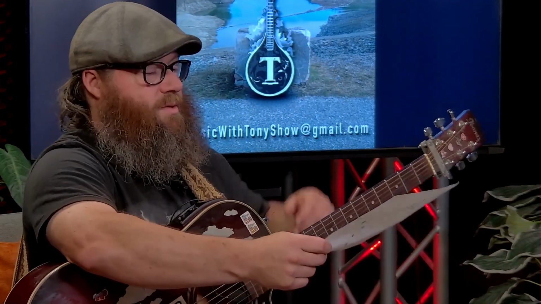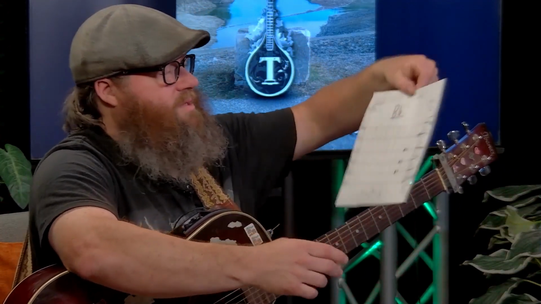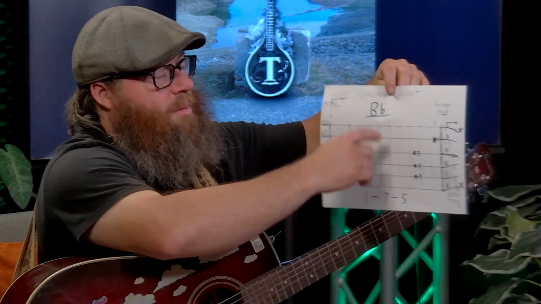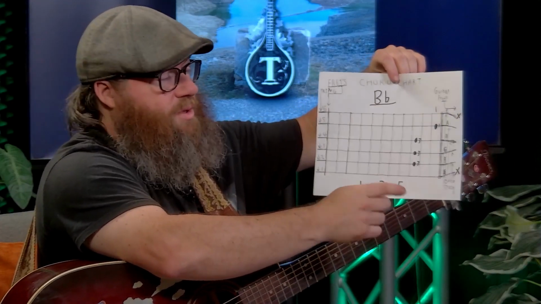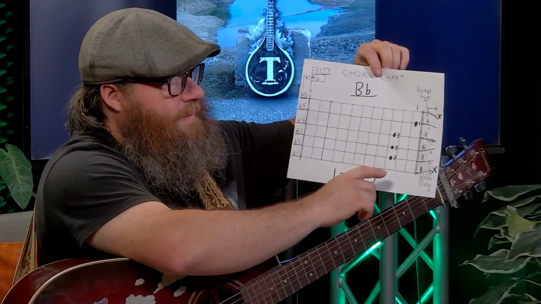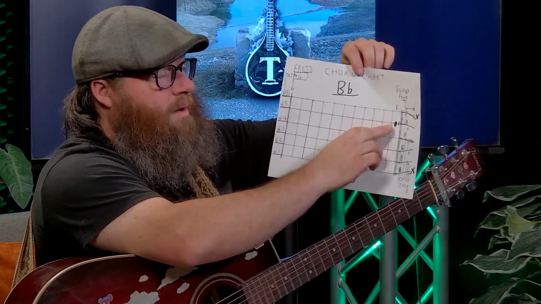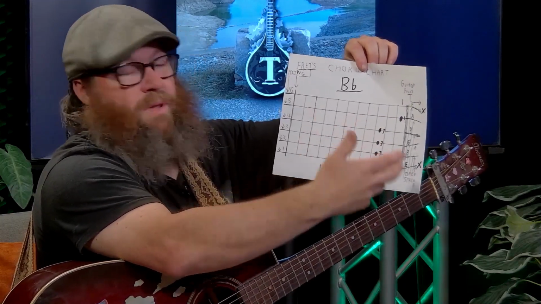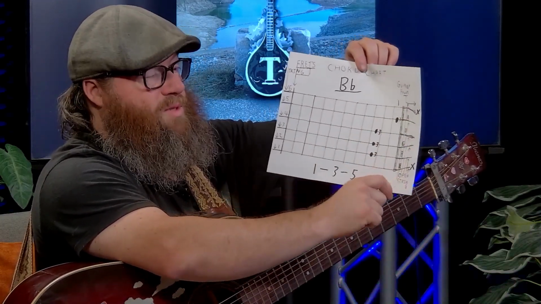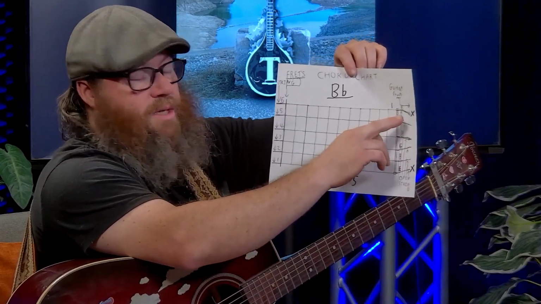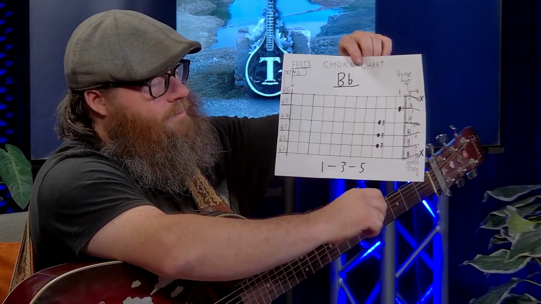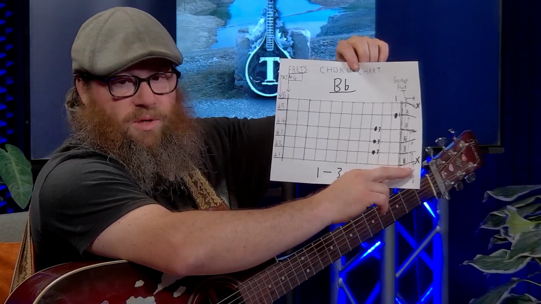Okay, so we're going to move on now to the chord charts. And this here is a B flat. You may notice I don't have bar chord written on here, but this is actually a bar chord because you are barring the frets, and that's what's making the note. So there are no open strings in this. The E string is muted, along with the other E string.